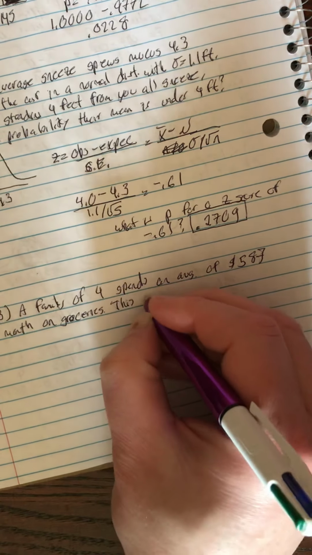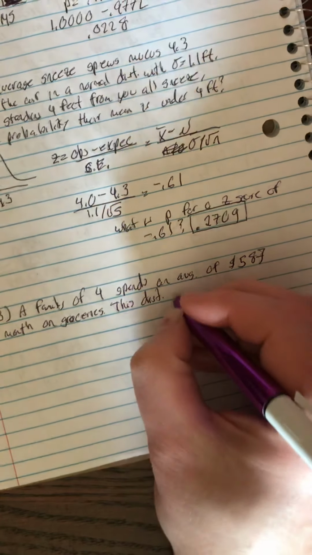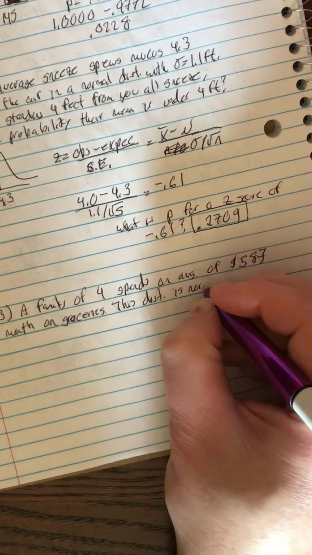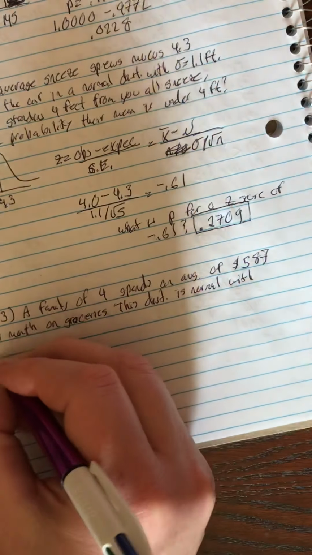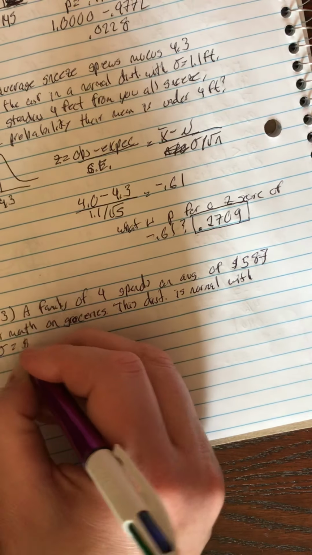This distribution is normal with sigma equal to $73.